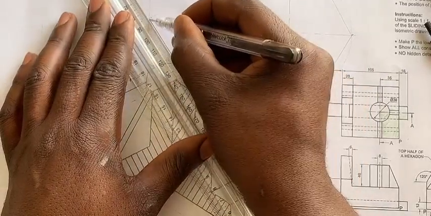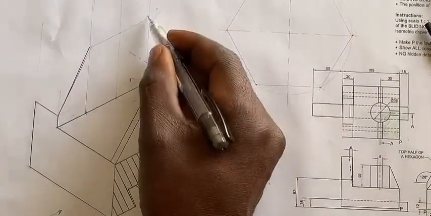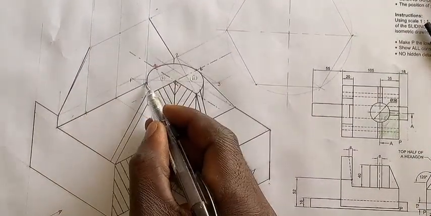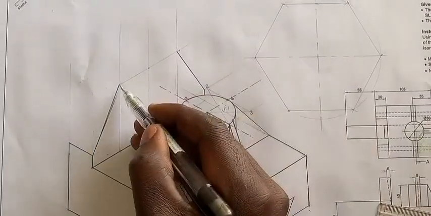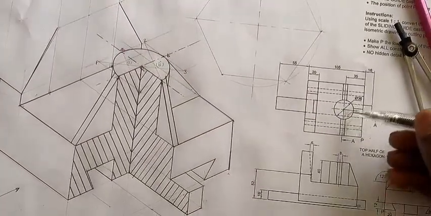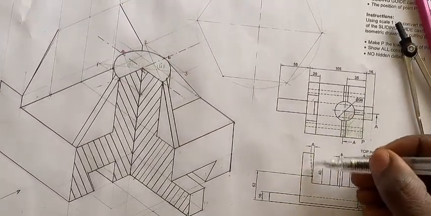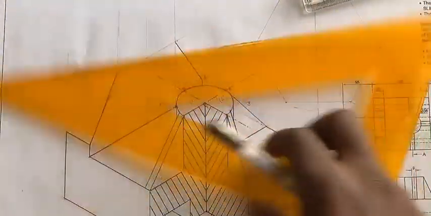Okay, so I cannot draw it dark here because there is something that is happening here. Double check your top view as well as your front view. There is something happening there. But the back part of it, I will then just have this one going a little bit back.